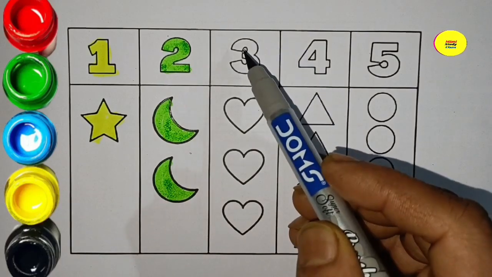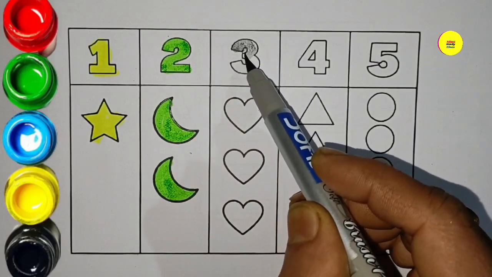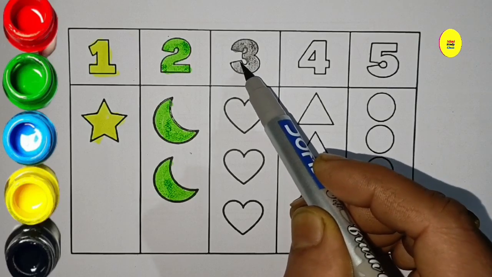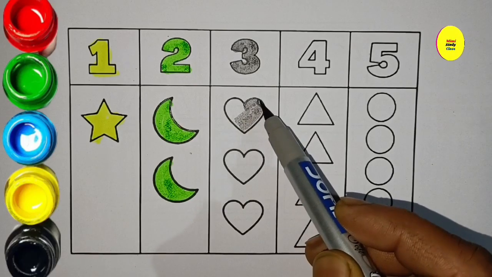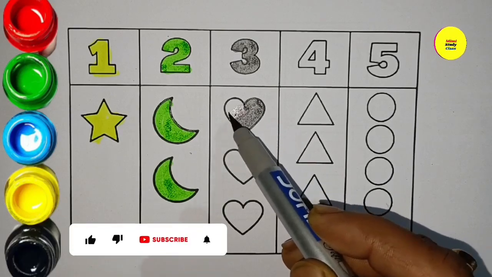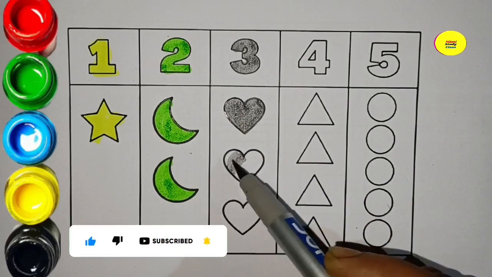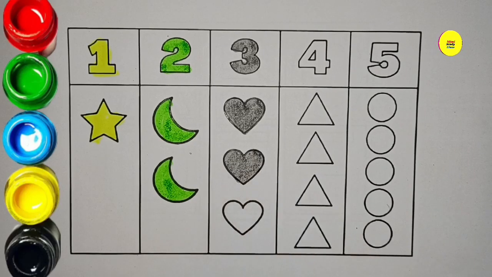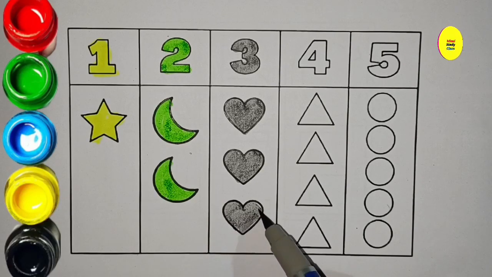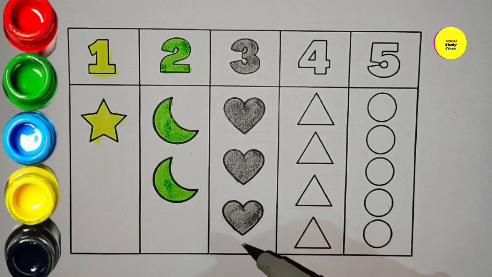Silver color. 3: 1, 2, 3. 1 heart, 2 hearts, 3 hearts. 3: 1, 2, 3.